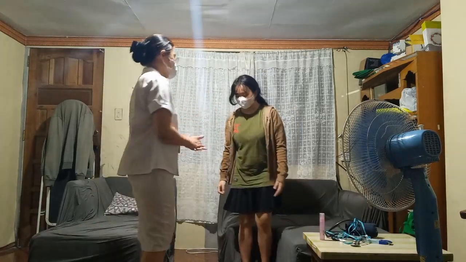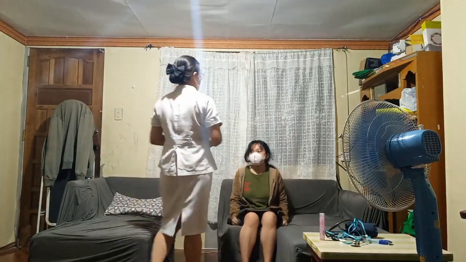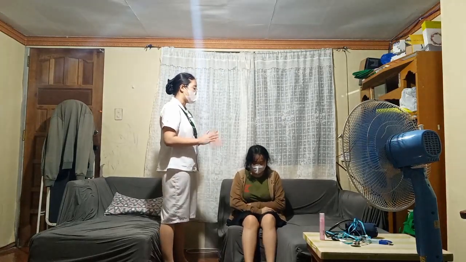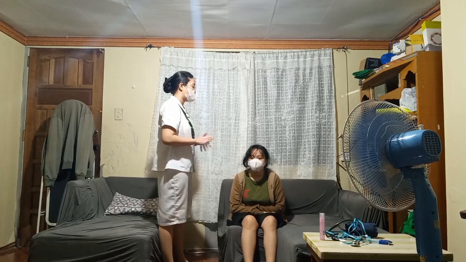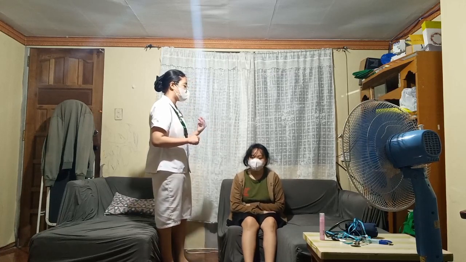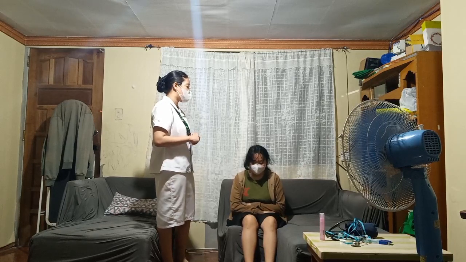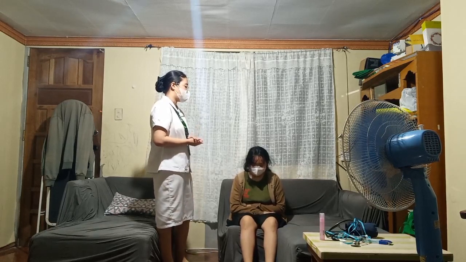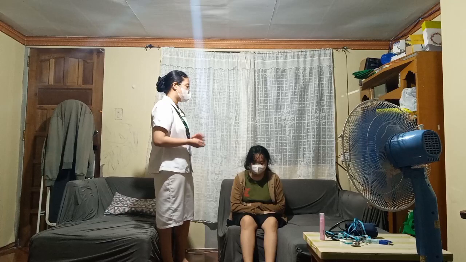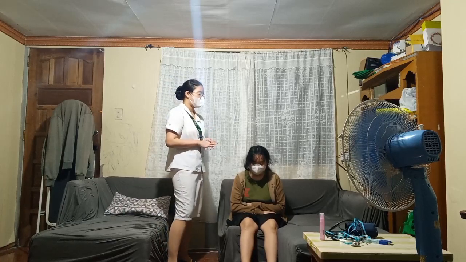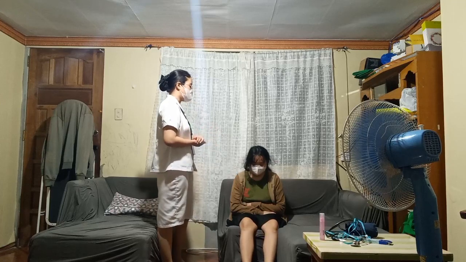You can now sit. As I can see, my patient's gait is smooth and well coordinated. However, she looks uncomfortable. Her range of motion is smooth and well coordinated, and I don't see any involuntary movements.